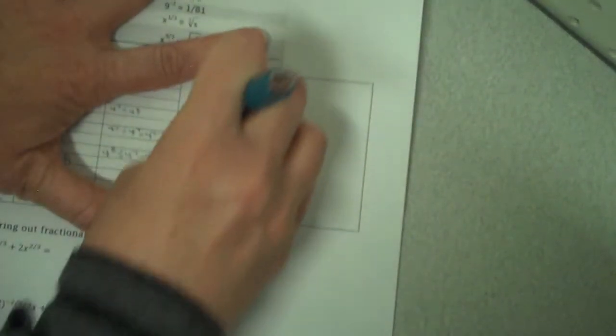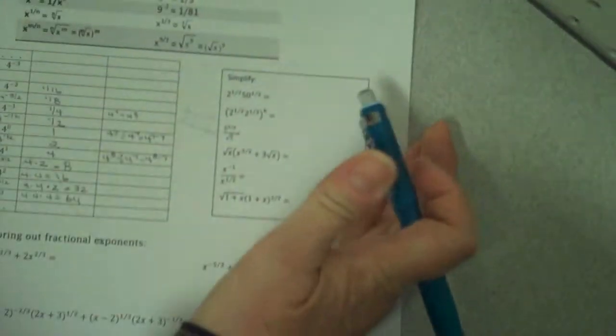So what I'd like you to do is, based on these, just turn the video off a minute and try to simplify what's in the box there. And then I'm going to do the work, and you can take a look and check yourself. But it's better if you try it first instead of watching me do it, just to make sure you really understand.